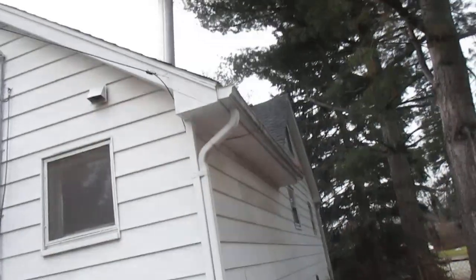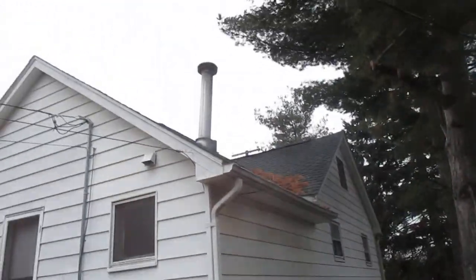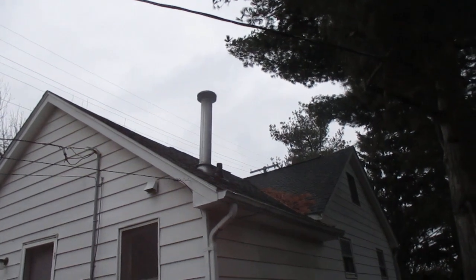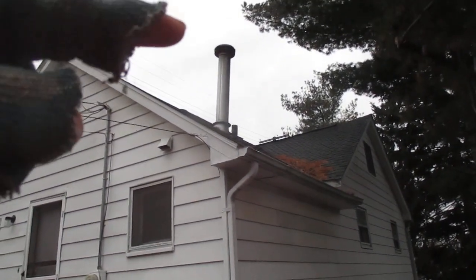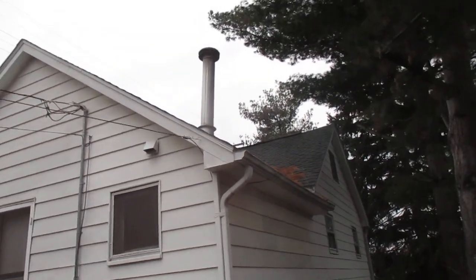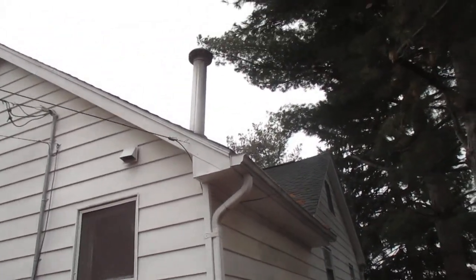H is heat. Actually, I can see some heat here. That chimney stack up there for the furnace is leaning a little bit. It's going that way. So I'll put that in my report.